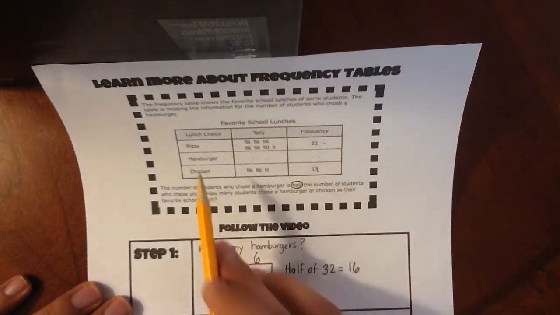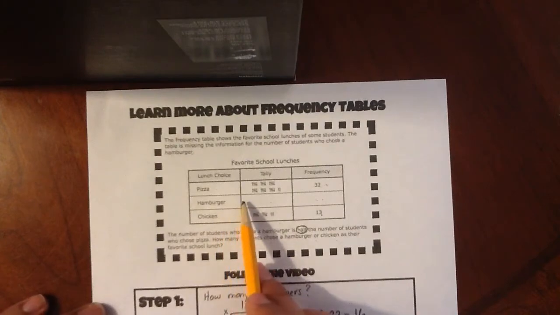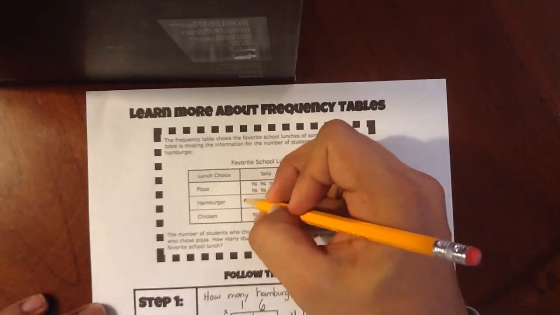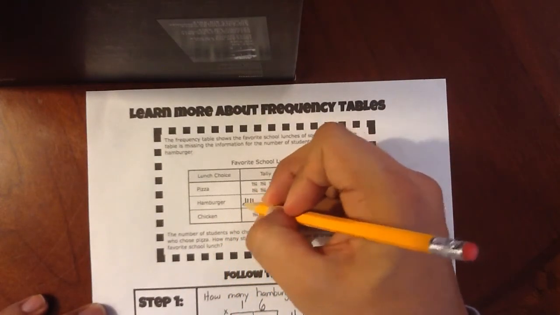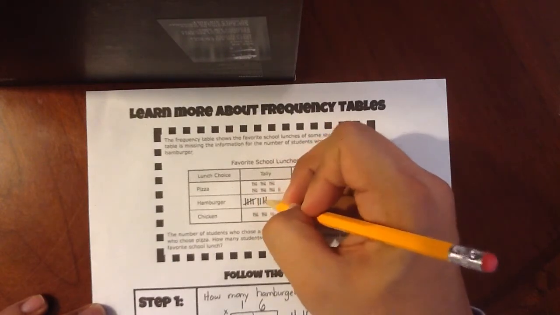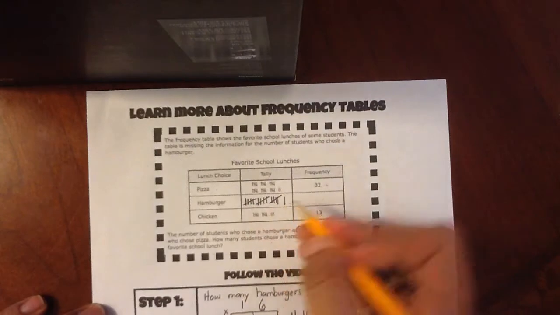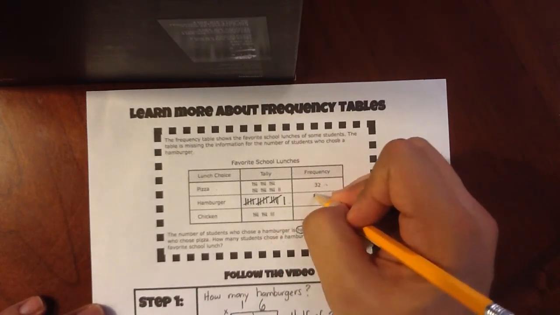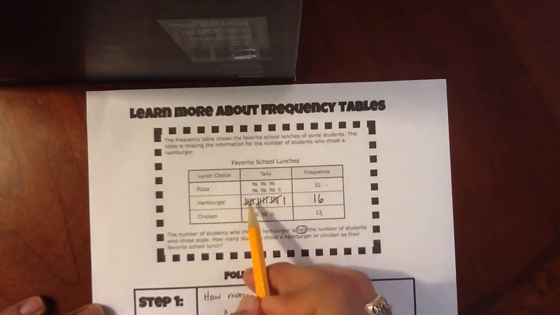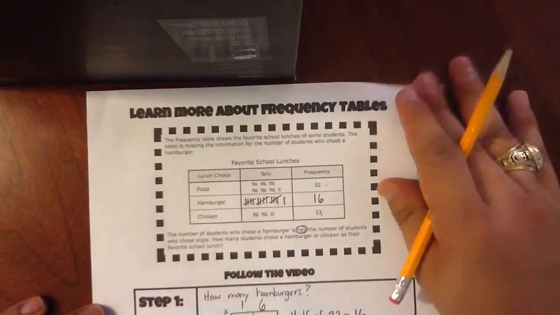So now we know that for the hamburgers that were originally asked, there should be 16 tallies. So 1, 2, 3, 4, 5. 1, 2, 3, 4, 5. 1, 2, 3, 4, 5. And then 1. That makes 16. And then for our frequency table, we'll just put the number 16. That's the number of times it was selected.